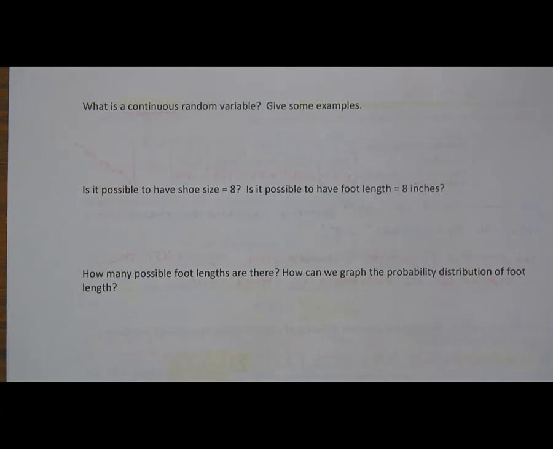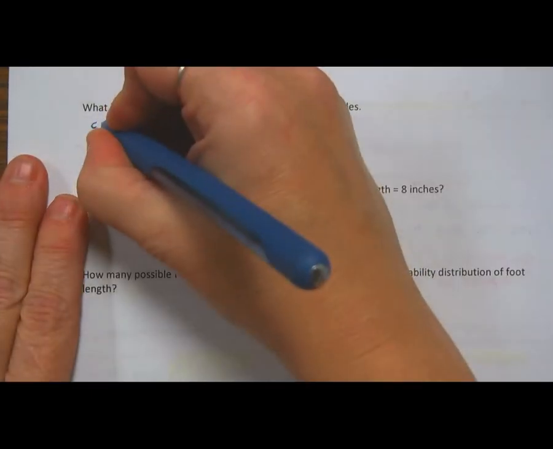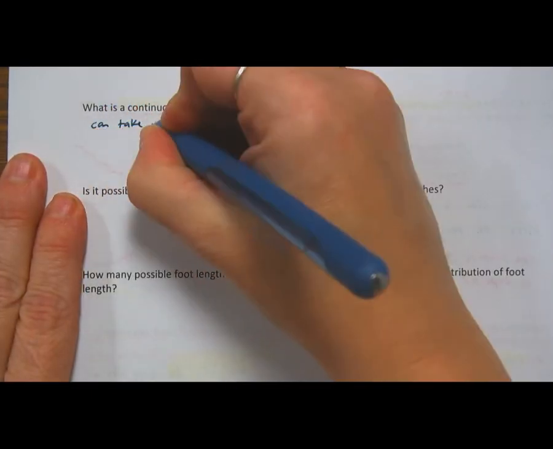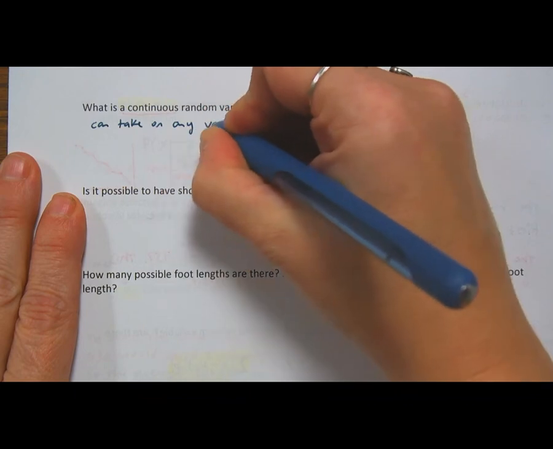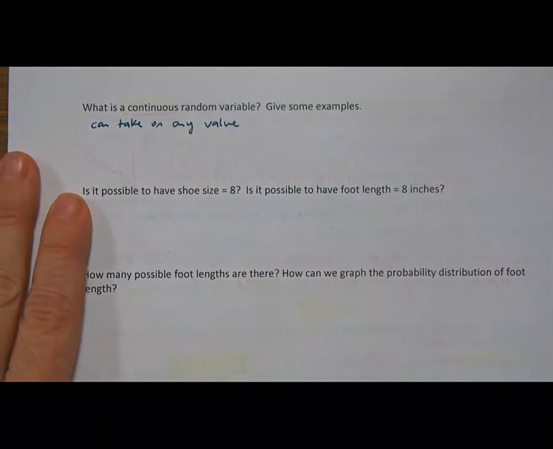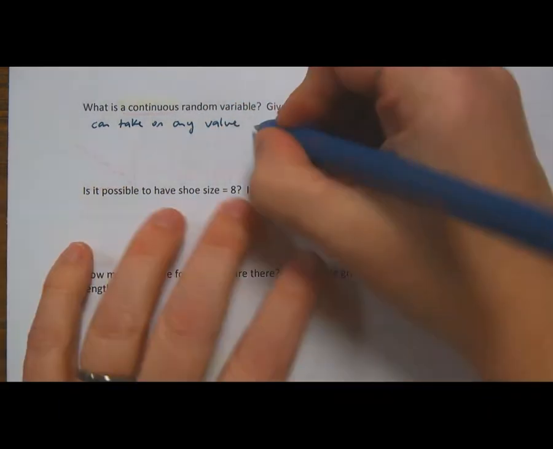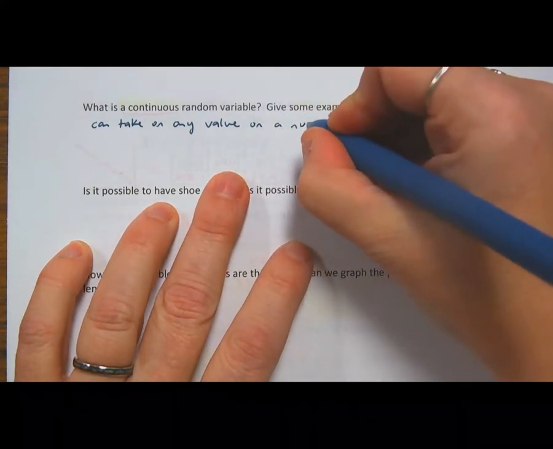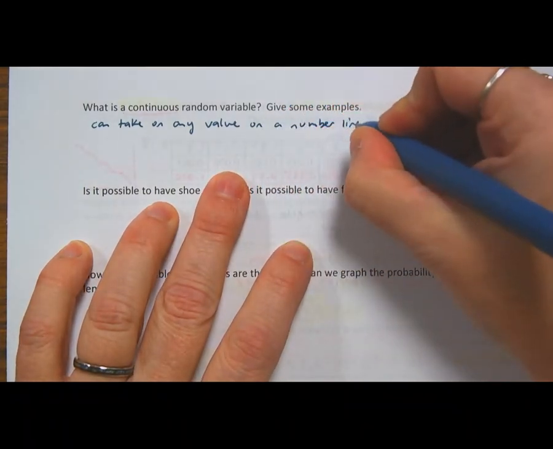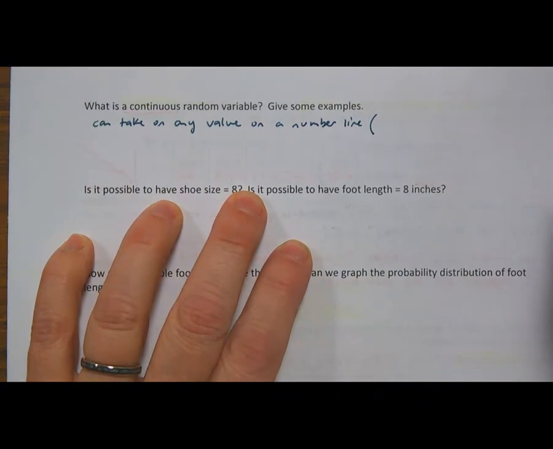Continuous means that you can take on any value in an interval on the number line. It's usually things that are measured.